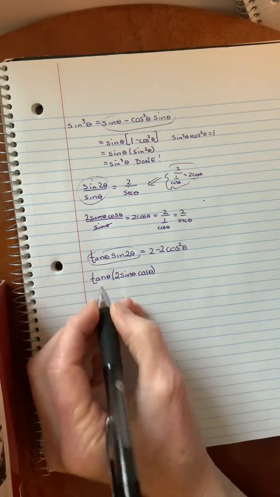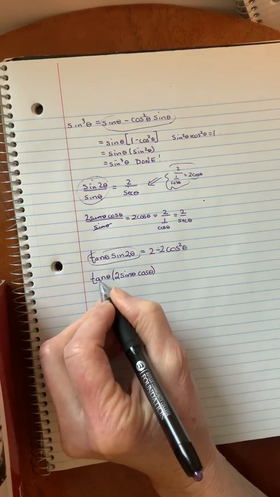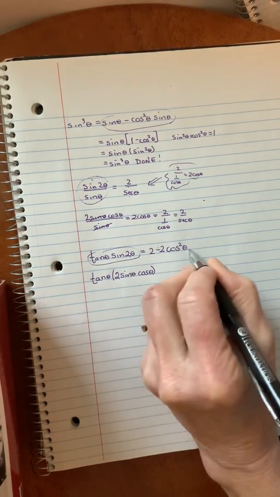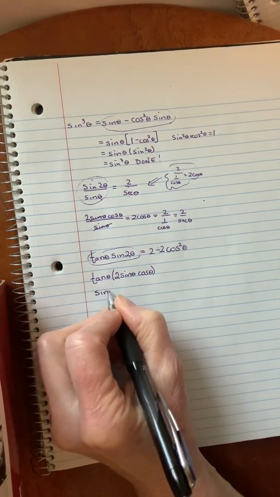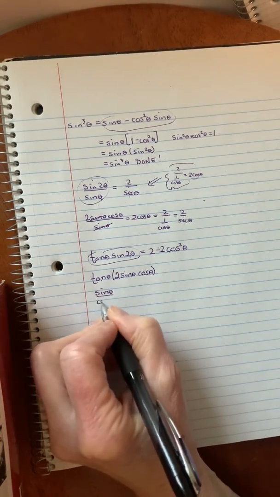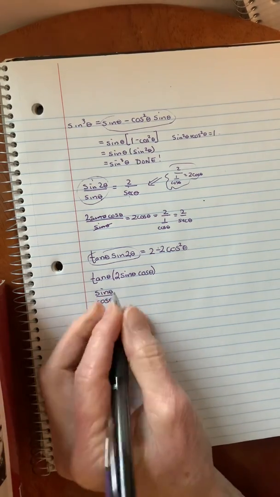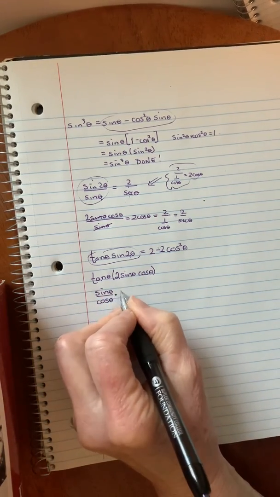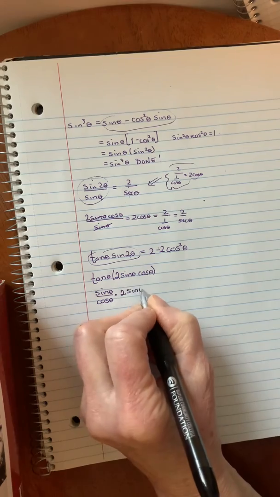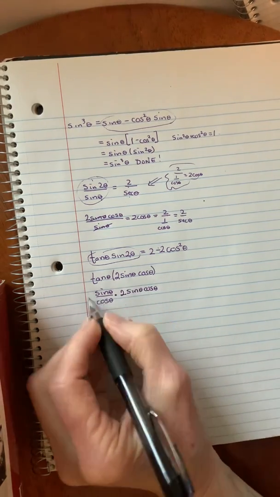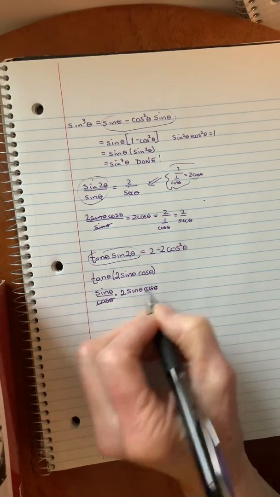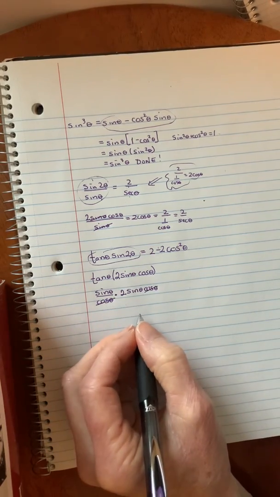Okay? Well, let's turn this into sines and cosines because this has cosines. So this is the sine of theta over the cosine of theta. That's what tangent is equal to. This is multiplied by 2 times the sine of theta times the cosine of theta. Well, I've got all kinds of multiplication here, and notice cosine is the same numerator and denominator.